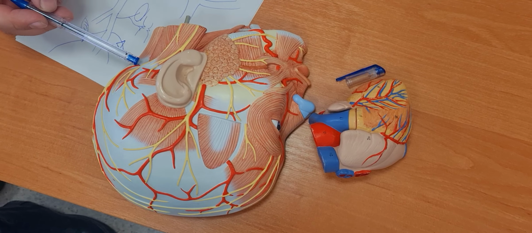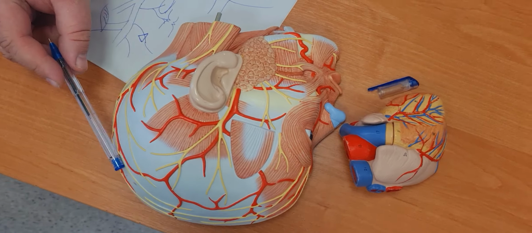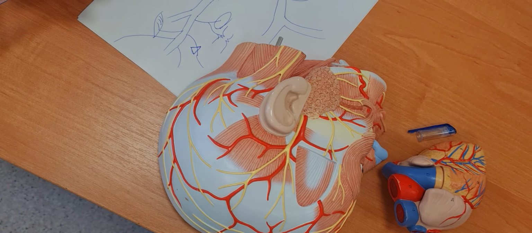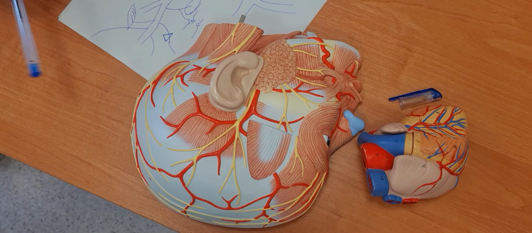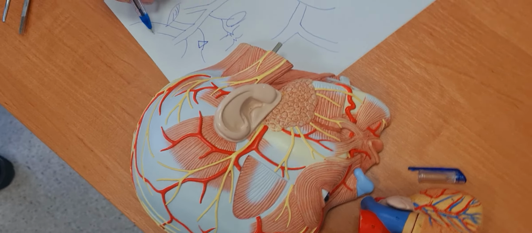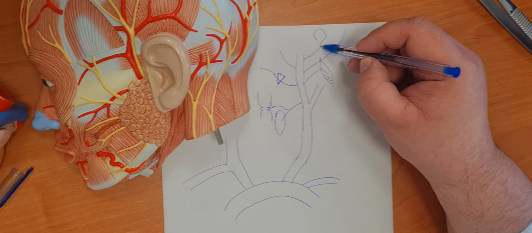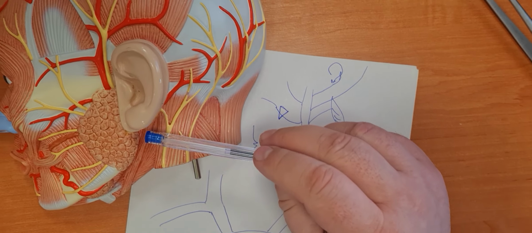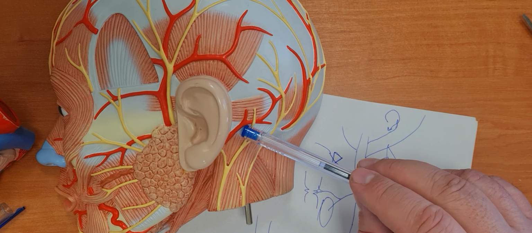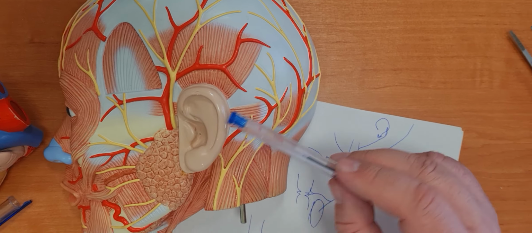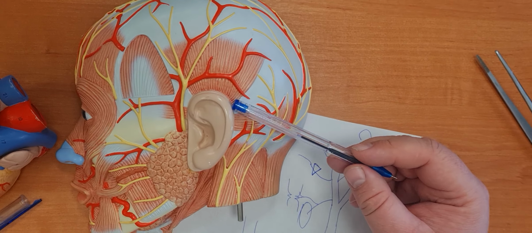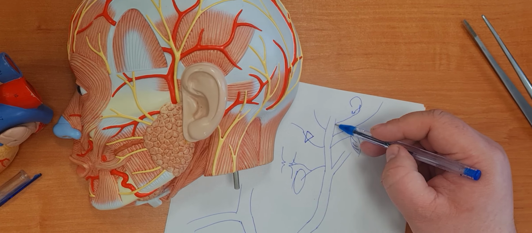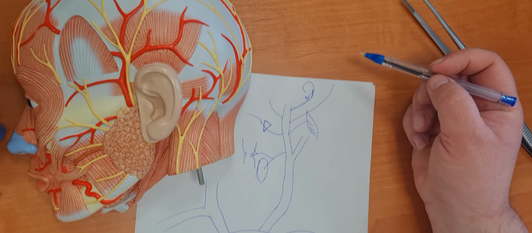It passes through this groove and goes to the occipital region and supplies skin and muscles in the occipital region, arteria occipitalis. And last posterior artery, that is arteria auricularis posterior. Look here. This artery supplies the external ear and skin near the ear. That is arteria auricularis posterior.